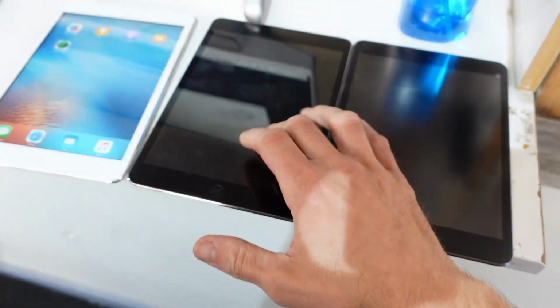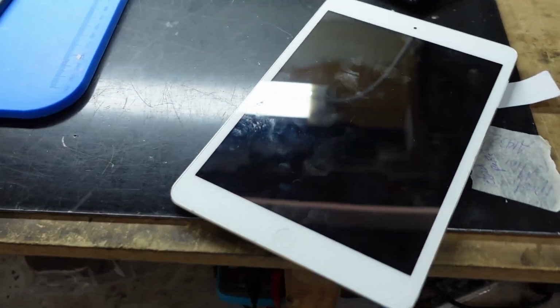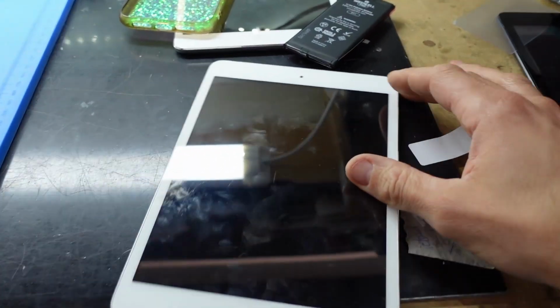So far I've done 1, 2, 3, 4 here, 5 and maybe 6 out the back. So I'll continue on using this app and see what else I can get going.